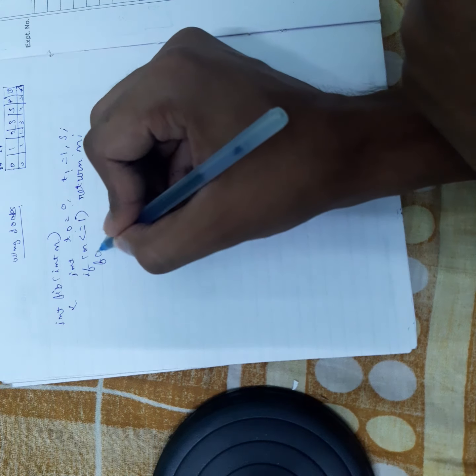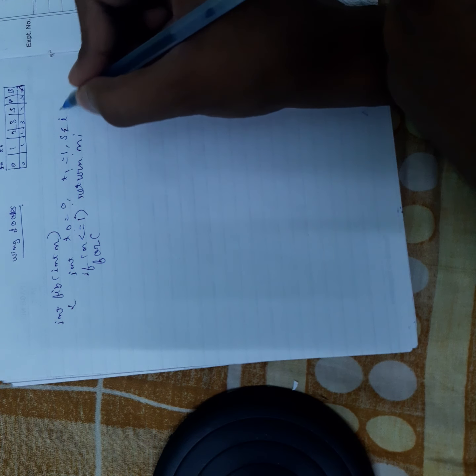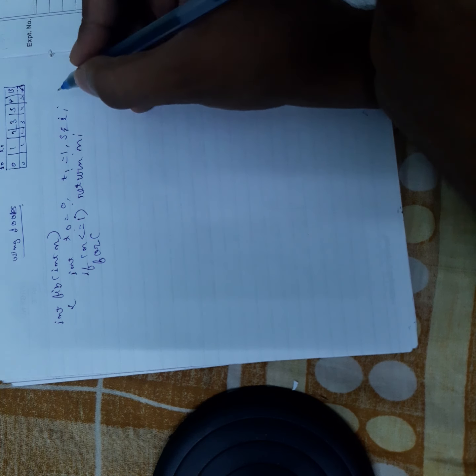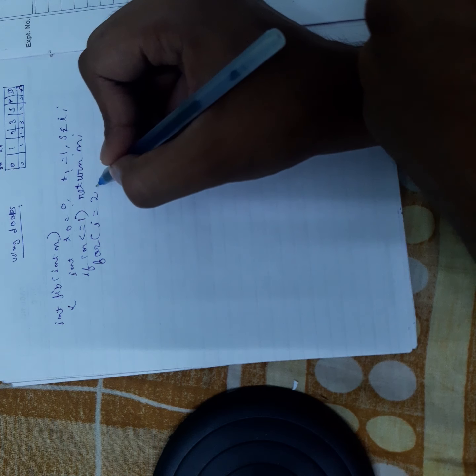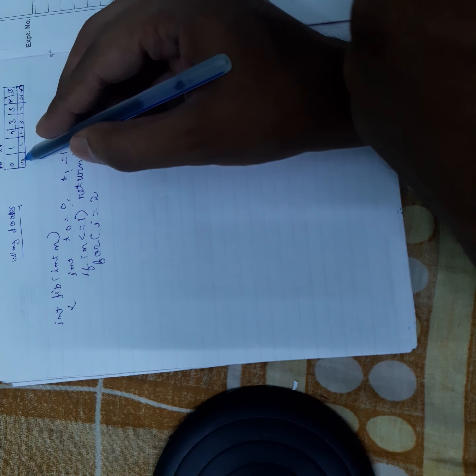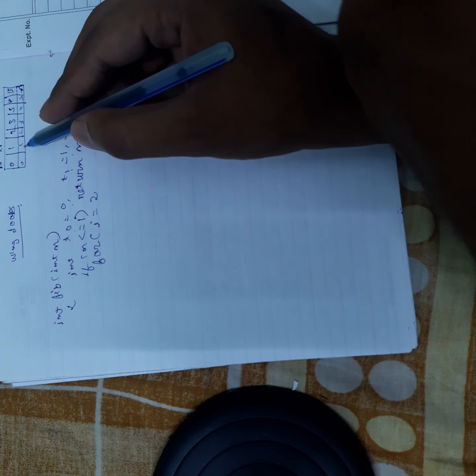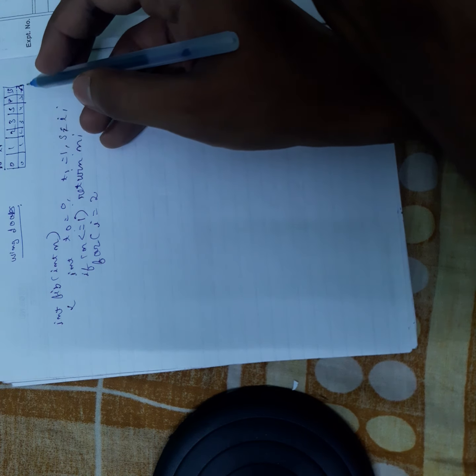Now let's create a for loop. For loop, int i, let's initialize i over here: i is equal to 2. Why 2? Because the terms at 0 and 1 are already created, and I have to stop at the 7th term.